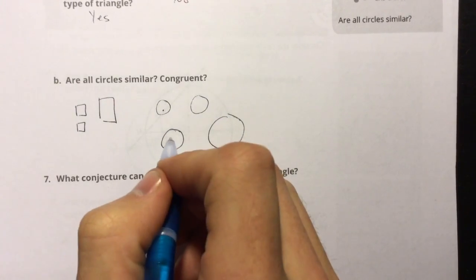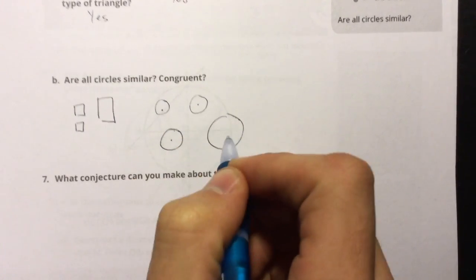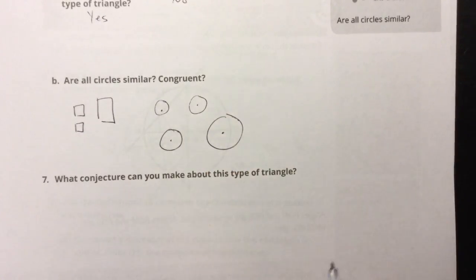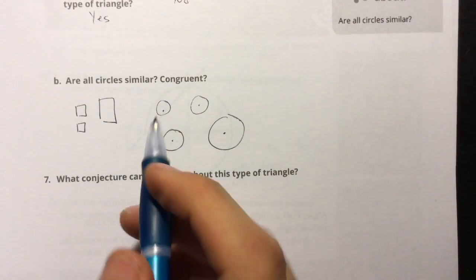I'm creating those all about the same way. They all go around a certain point, a center point. So they're all created in the same way. So yes, they're all similar, but are they all congruent?